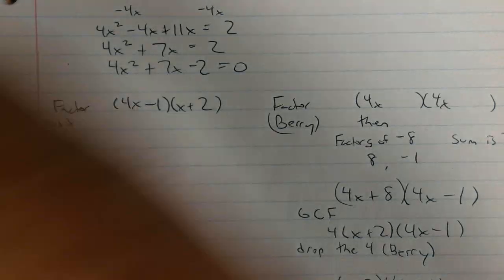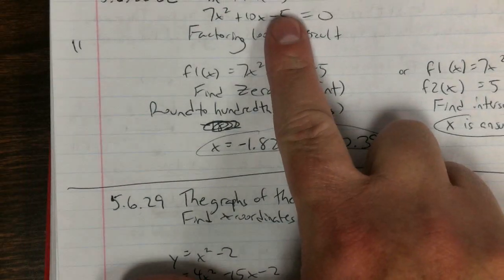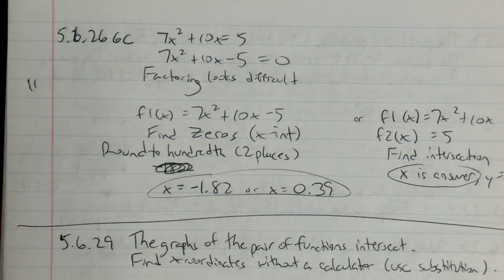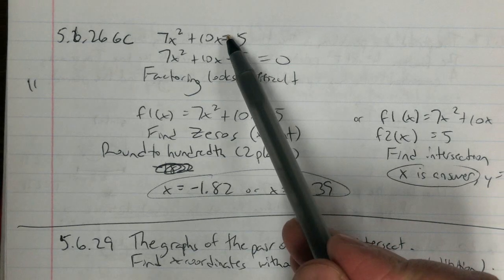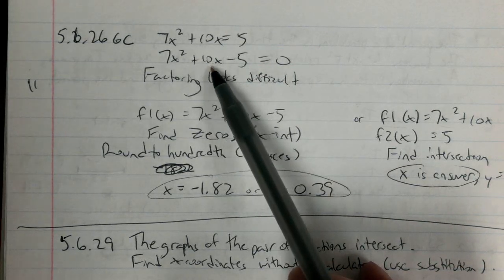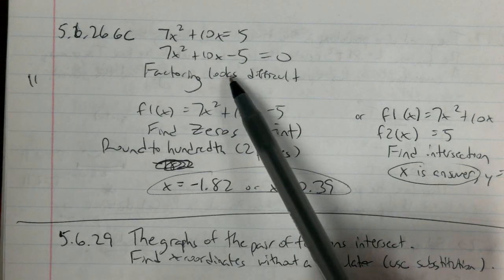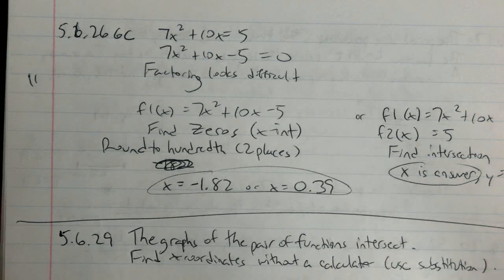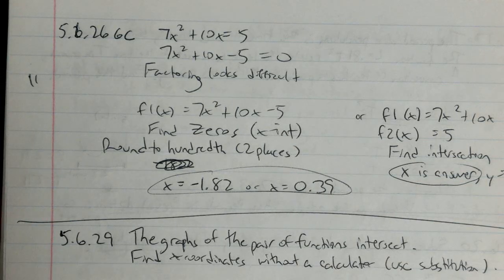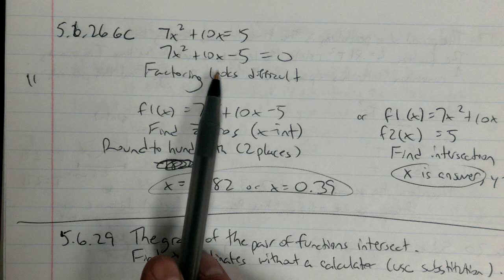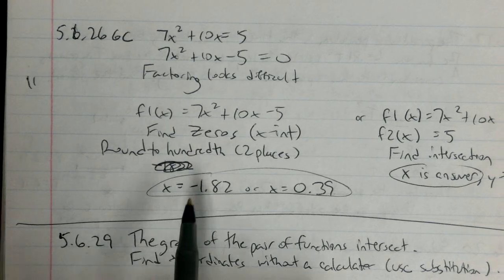Okay, the next one you have is 7x squared plus 10x equals 5. So if you bring your 5 over, you have 7x squared plus 10x minus 5 is 0. Factoring looks a little different or difficult on that one. You would have your 7x and so forth if you were using your Berry method. But this one, no terms really look good for factoring because you end up getting decimals.